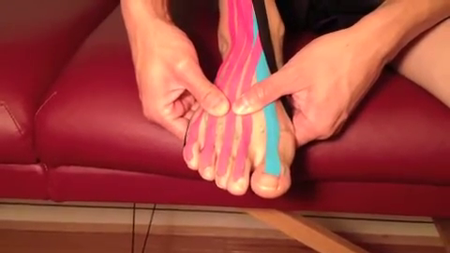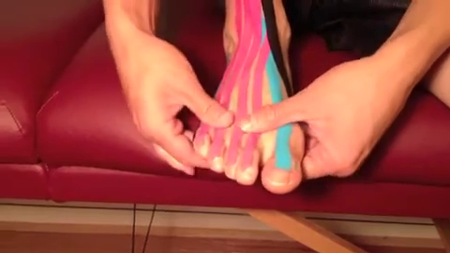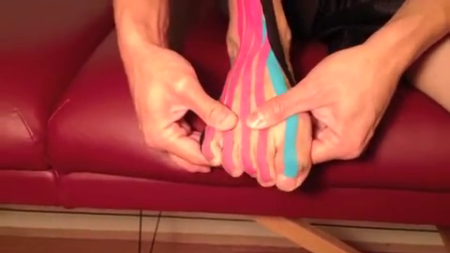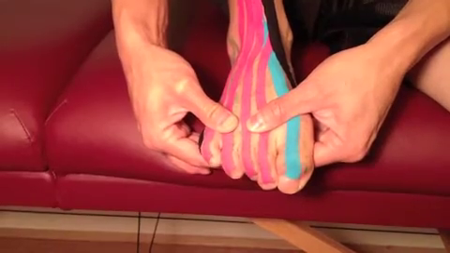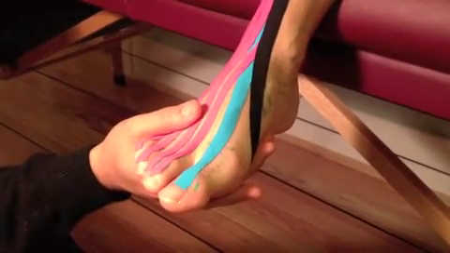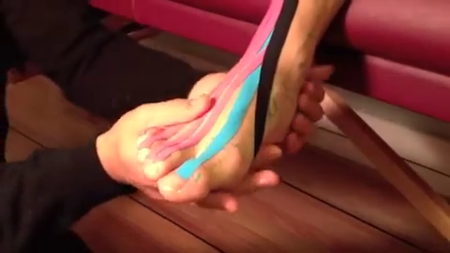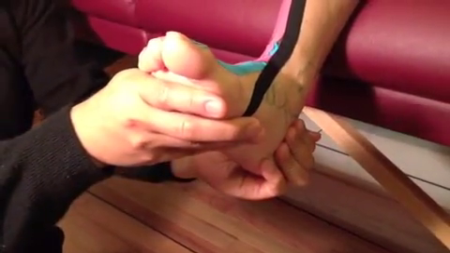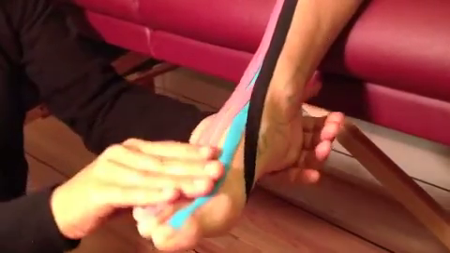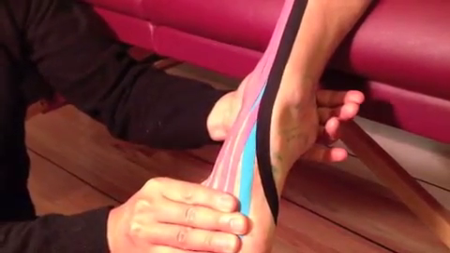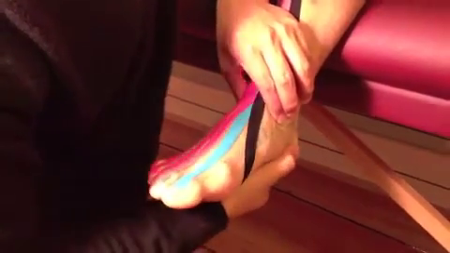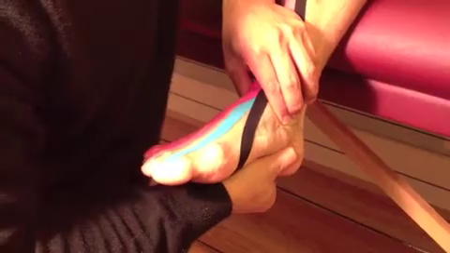Active proximal and distal interphalangeal joint flexion and extension. Passive motion of the ankle joint, dorsiflexion. Plantar flexion. Passive inversion of the calcaneus. Passive eversion of the calcaneus.